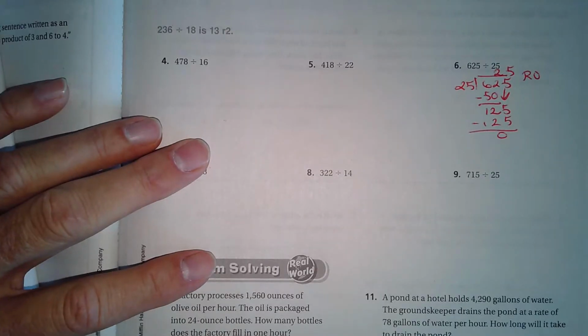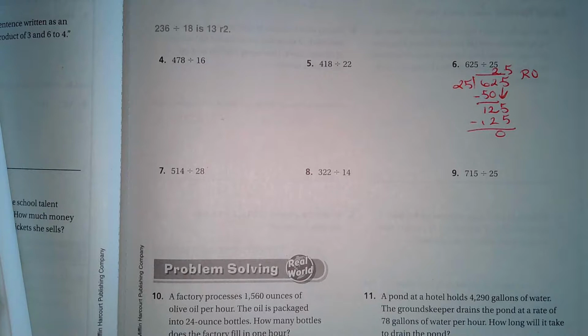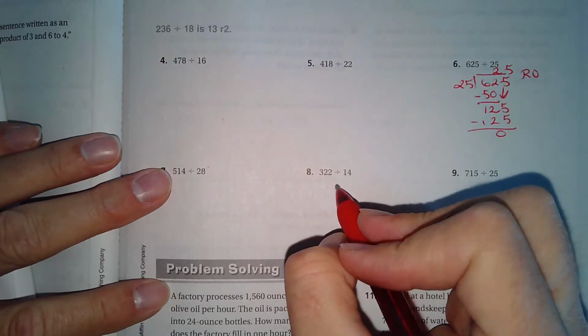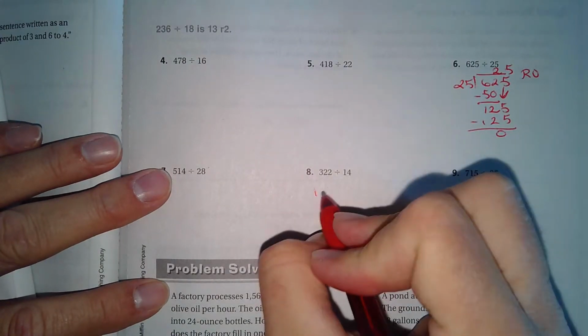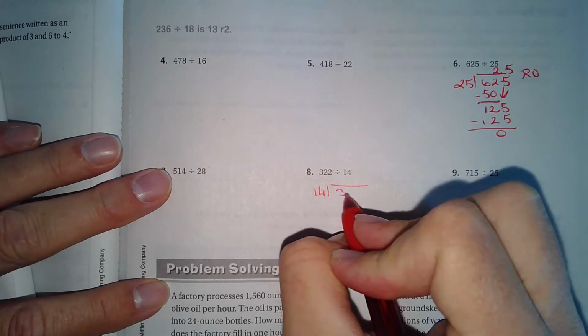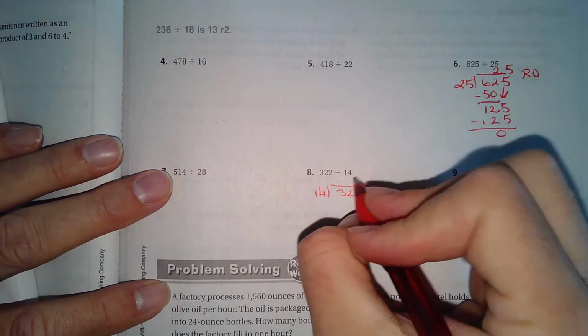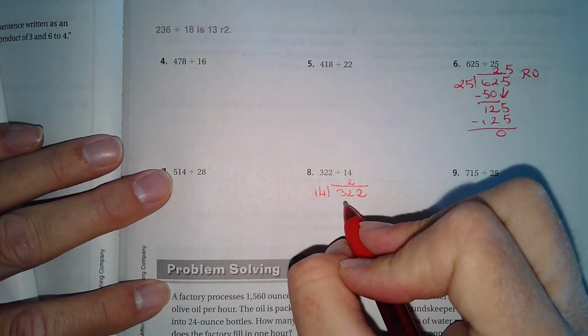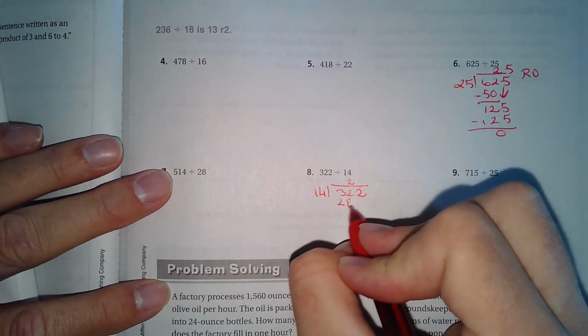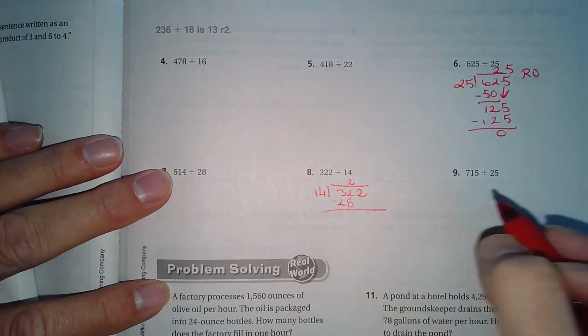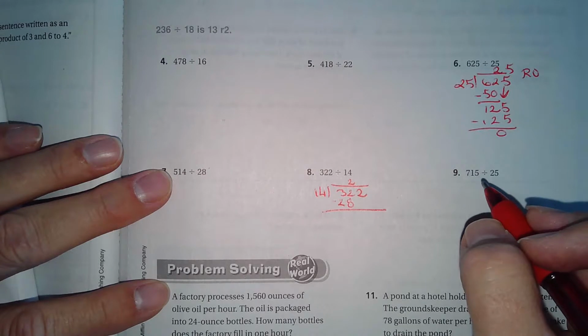How about number 8? Down at the bottom of the page there. Let's see here. Miss Nealon, she's not here, is she? Miss Reyes. Number 8, how would you set that one up? 14 on the outside of the box and then 32 on the inside of the box. Okay. So 14 doesn't go into 3, but it does go into 32. How many times? Only twice. Yeah, I would say twice. What's 14 times 2? 24. Close, 28. Okay. And what's 28 from 32? What's left over?